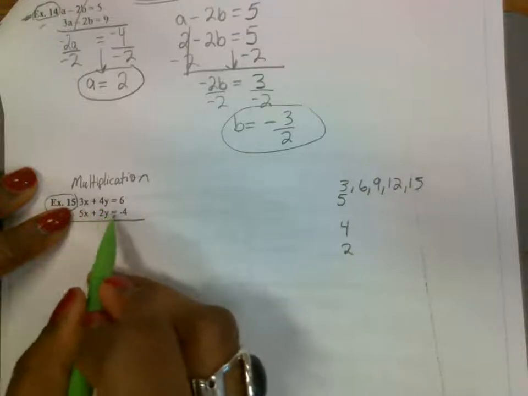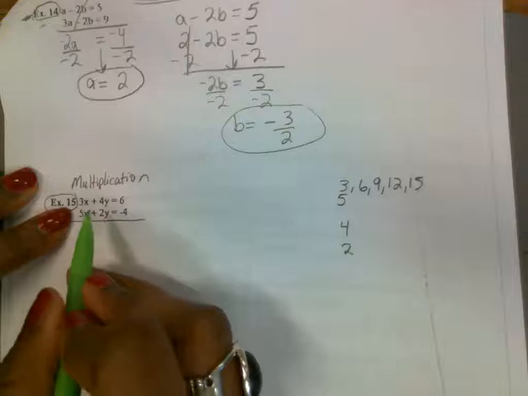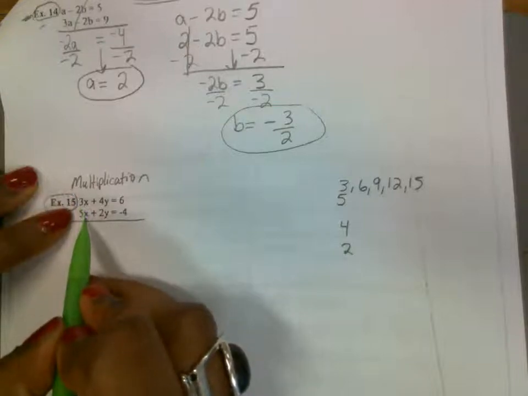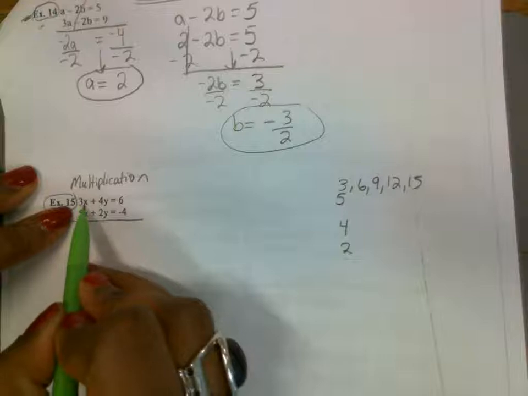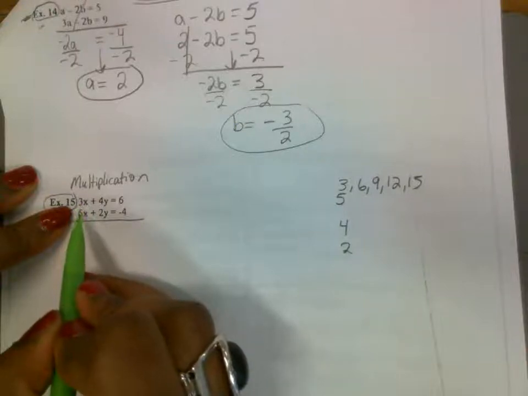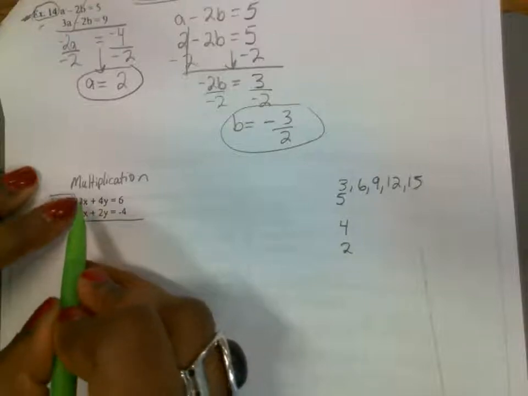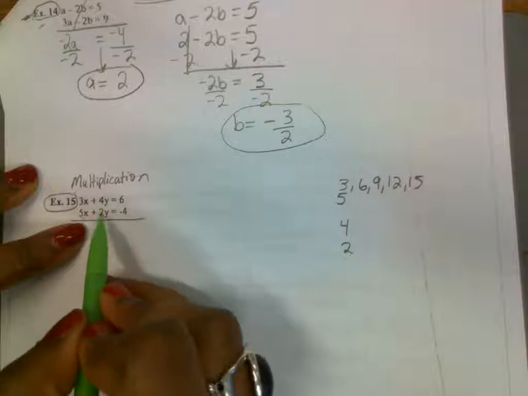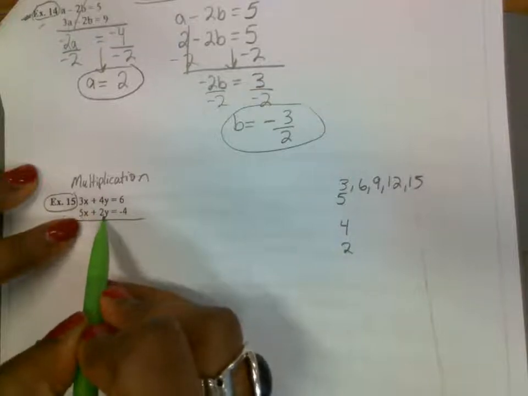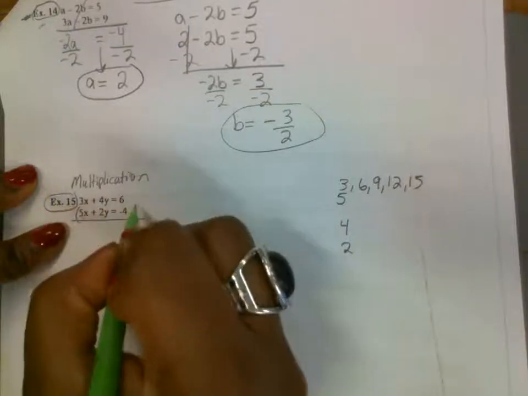And then I can use addition or subtraction to eliminate. If I was to use 3 and 5 to eliminate the x's, I would have to multiply the 3 times 5, and I'd have to multiply the 5 times 3. So I have to use multiplication twice to get these to the same number. But here, I use multiplication only once. So that's what I'm going to do.